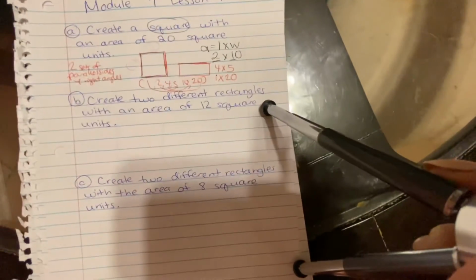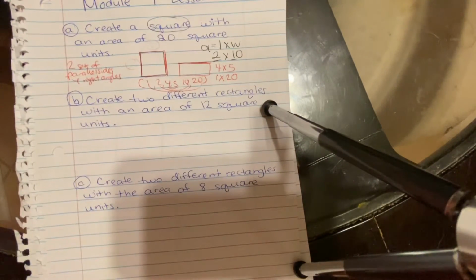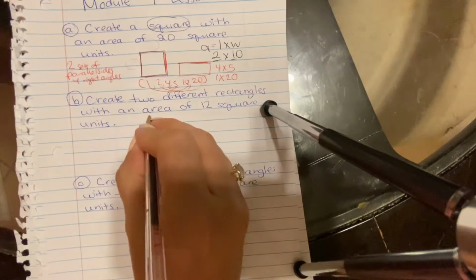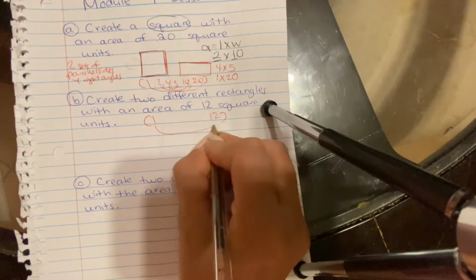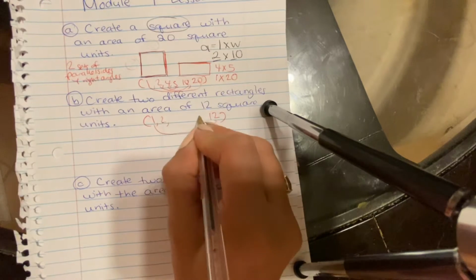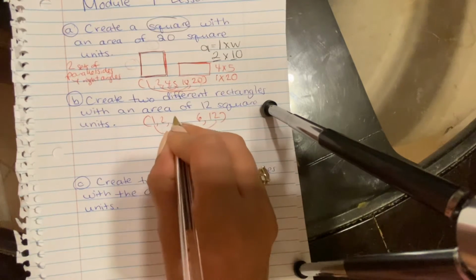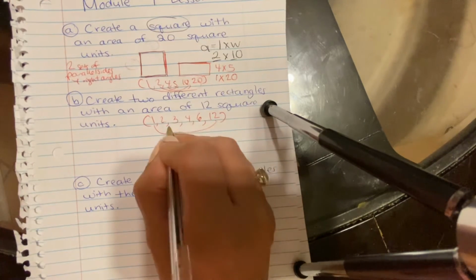The next one, create 2 different rectangles with an area of 12 square units. So I'm going to do my factors again. 1 times 12 is 12. 2 times 6 is 12. 3 times 4 is 12.